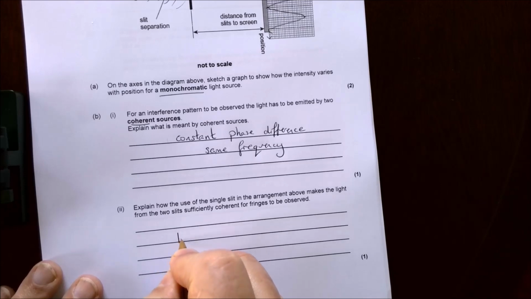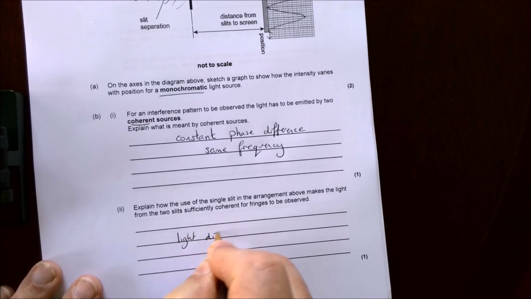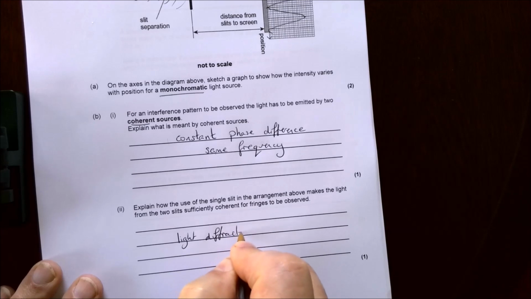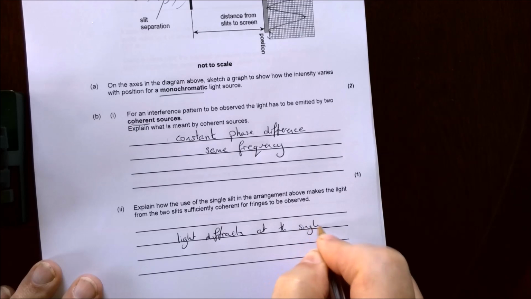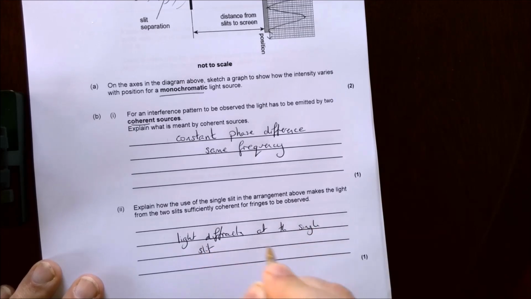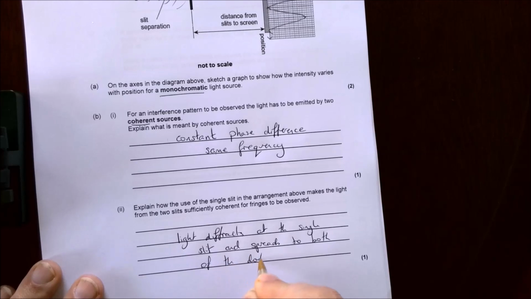So the light diffracts at the single slit, and spreads to both of the double slits.